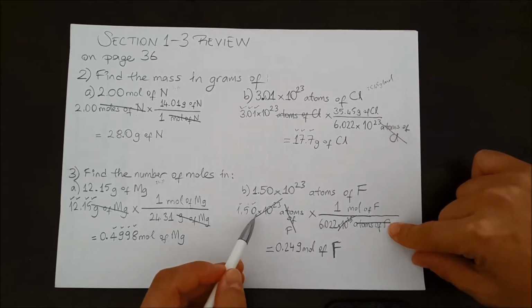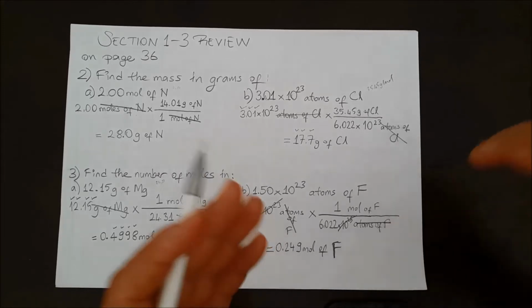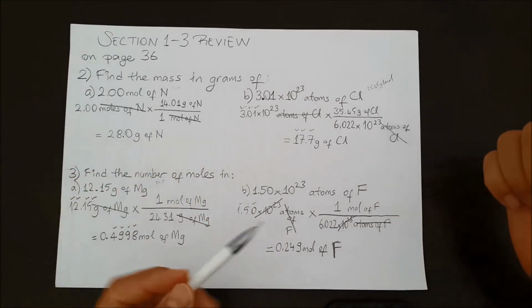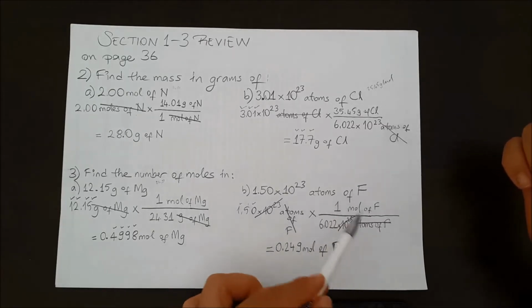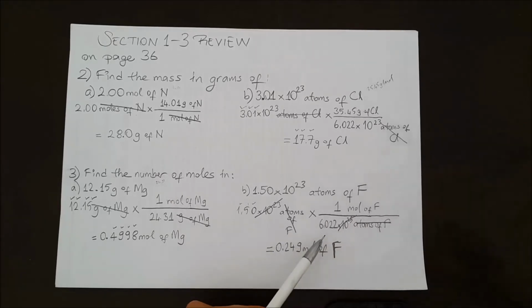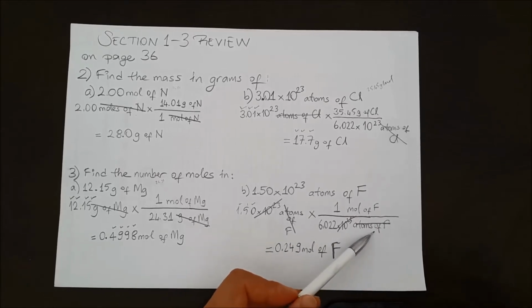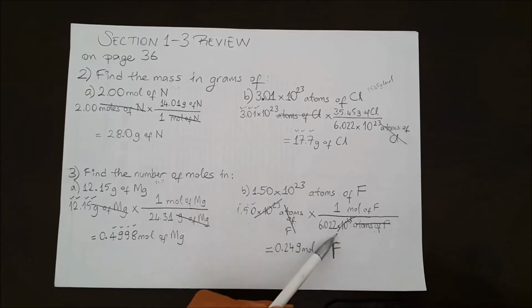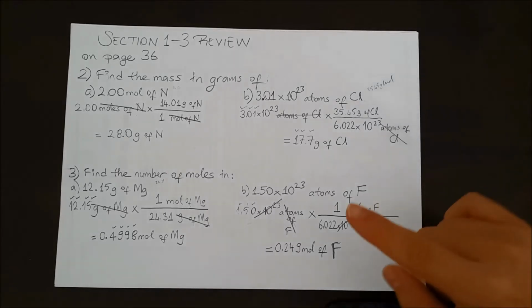And then 1.50 times 10 to the power 23 atoms of fluorine, how many moles? To do this, we need to put this formula. This is the conversion factor. 1.50 times 10 to the power 23 atoms of fluorine times 1 mole of fluorine over 6.022 times 10 to the power 23 atoms of fluorine. Atoms of fluorine, as you see, can be simplified. 10 to the power 23 and 10 to the power 23 can be simplified. And you're going to get the result as 0.249 moles of fluorine. It means 0.249 moles of fluorine contain 1.50 times 10 to the power 23 atoms of fluorine.